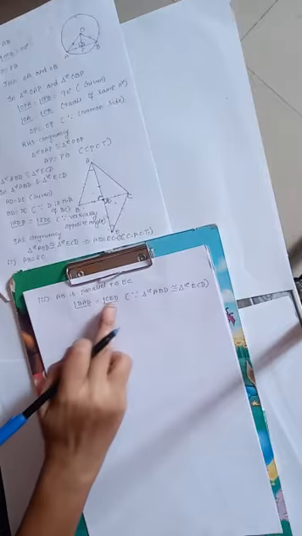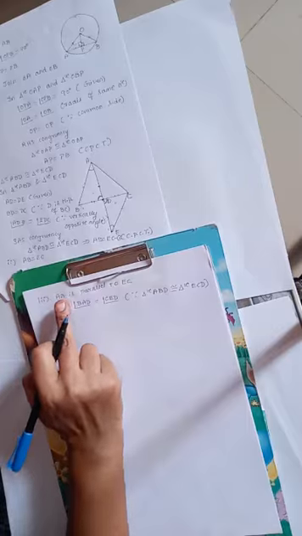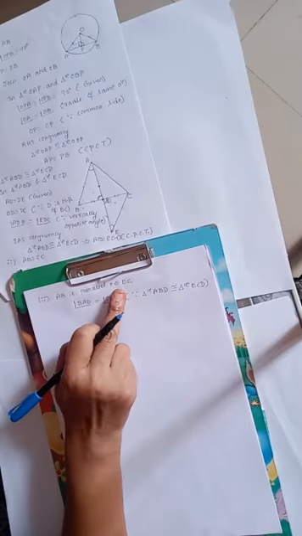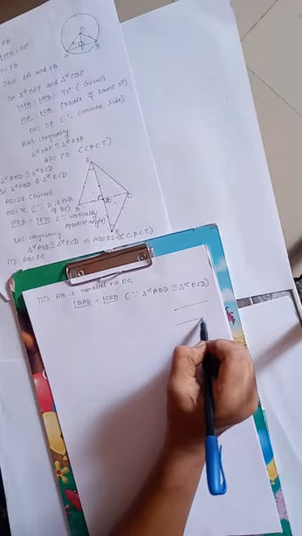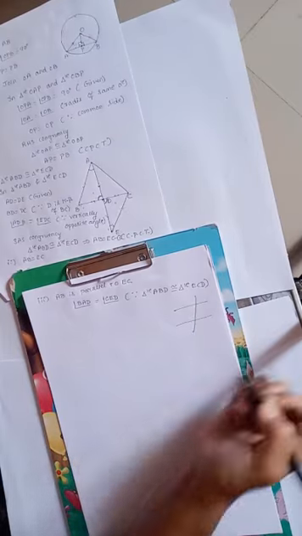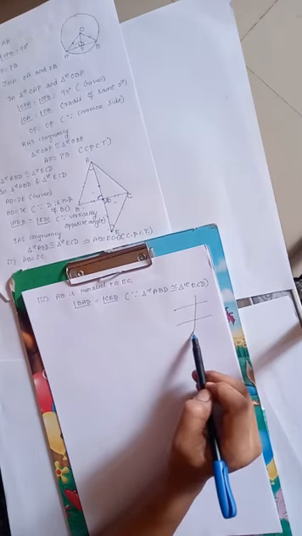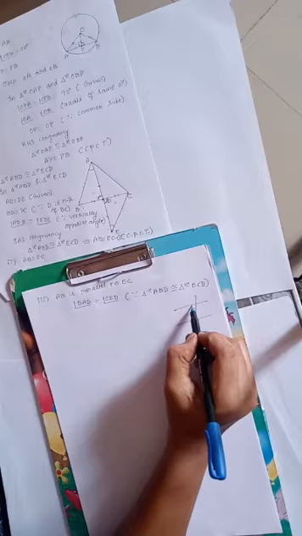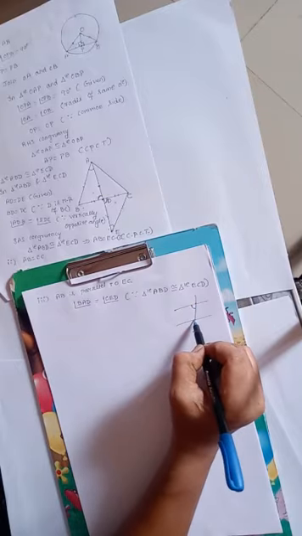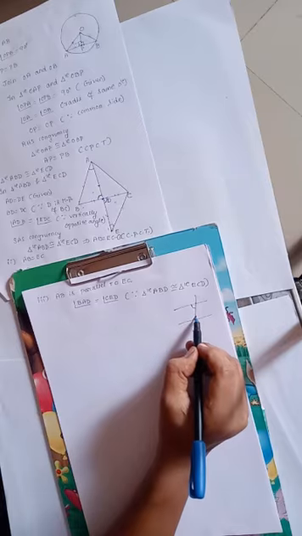By taking these two angles as equal, what is the use of these two angles? To prove that AB is parallel to EC. People know about two parallel lines and the transversal. If you draw a line passing through the two parallel lines, that line becomes the transversal for both. Whatever angles are formed where it touches the parallel lines, so many angles are formed.